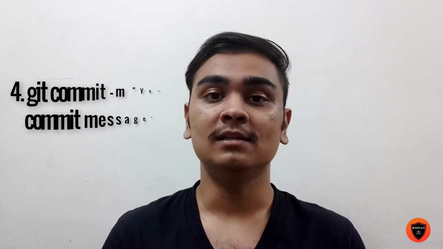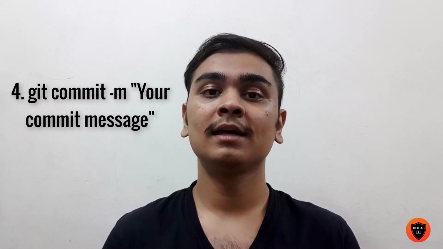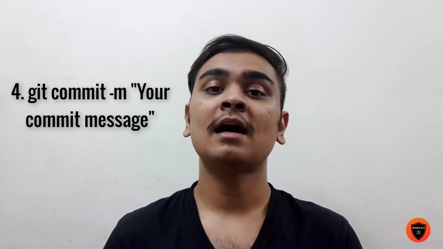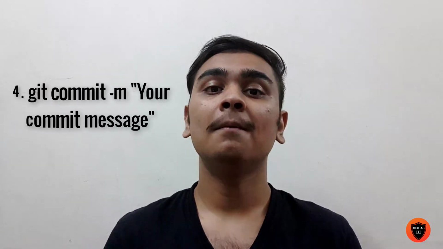Here we come to step number 4. The fourth step is to commit the files. You can commit the files by using the command git commit -m, with a message in double quotes. This message is associated with the unique ID that you are committing the files to.